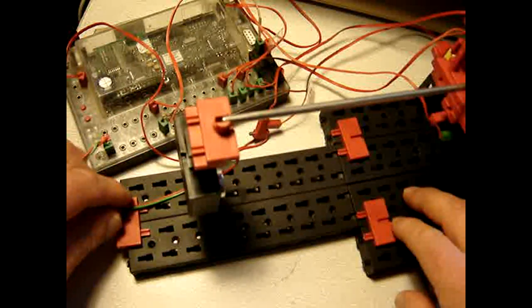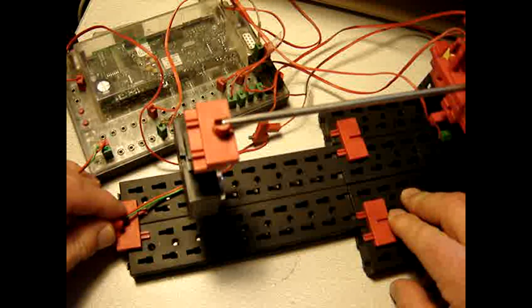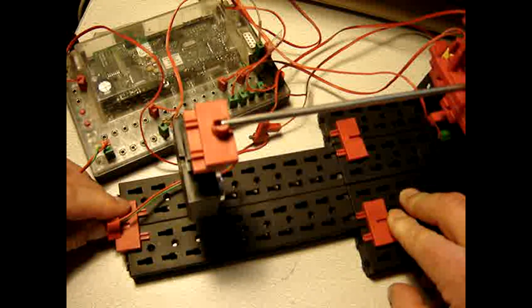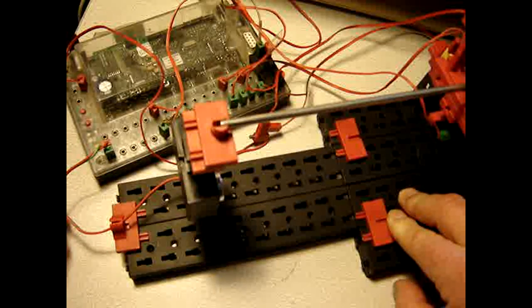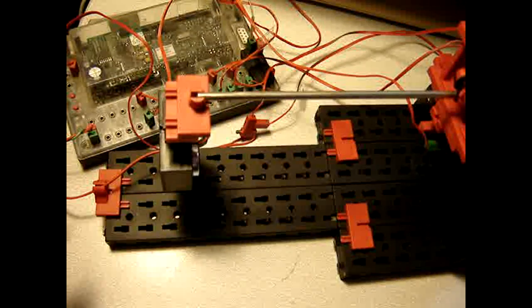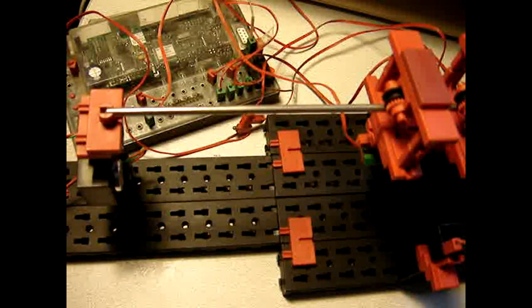So let's put this guide here. Alright. And let's see how that changes the behavior.